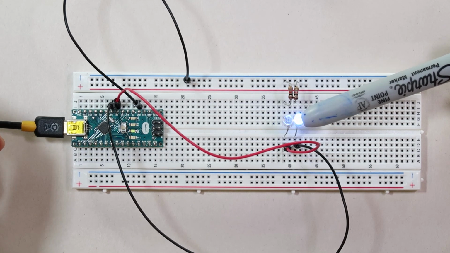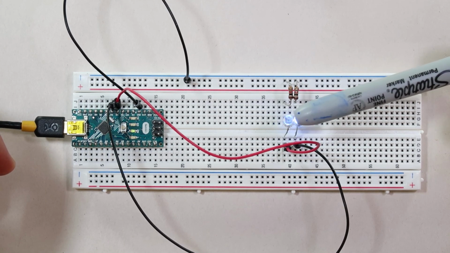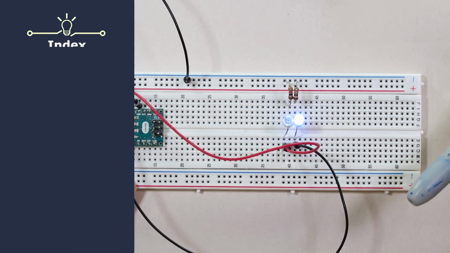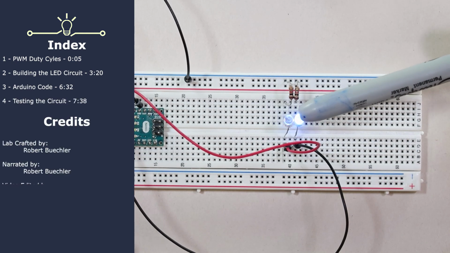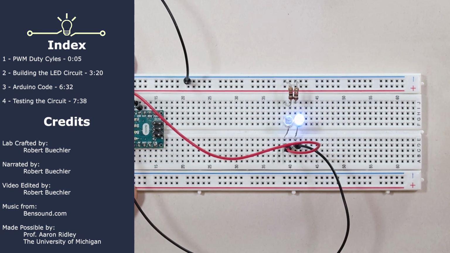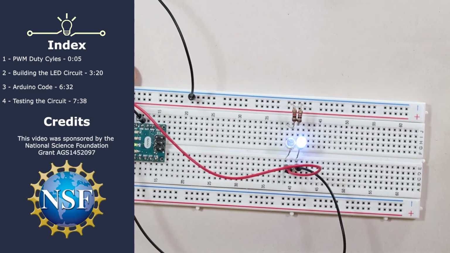And I set that to 5 out of 255, so it's at a very low duty cycle, and that's because it's kind of hard for the human eye to see the difference between, let's say, a 50% duty cycle and 100%, so I set it very low for that purpose. So in the next section, we're going to add a few more LEDs and set some timing parameters, and we'll see how that changes things.